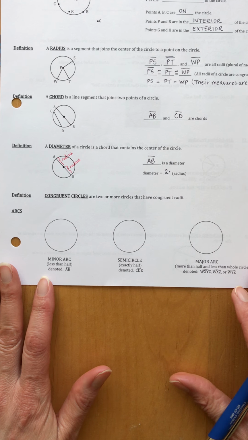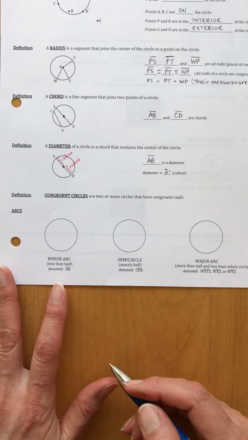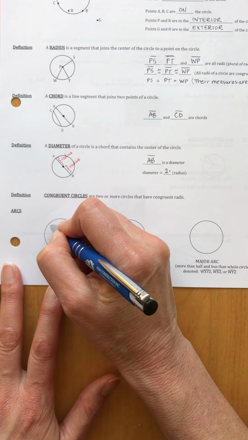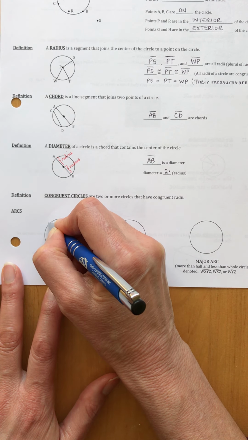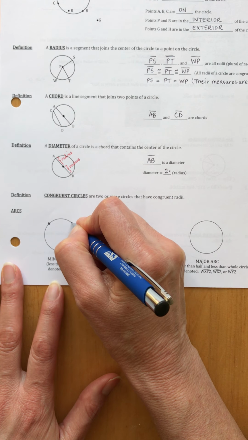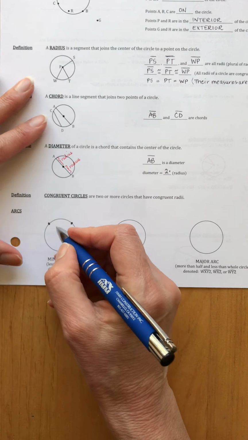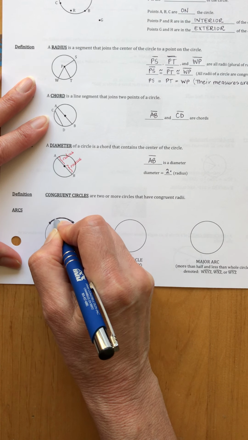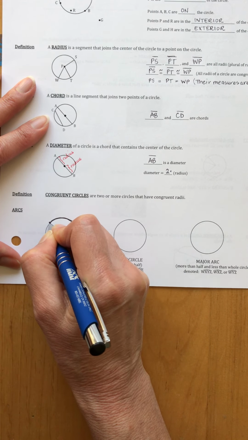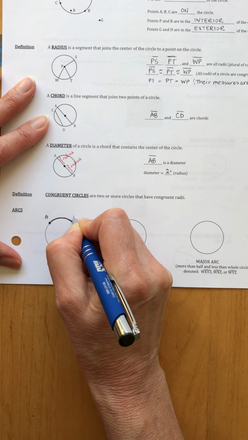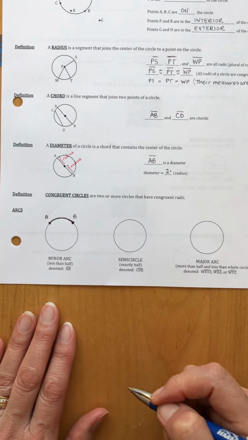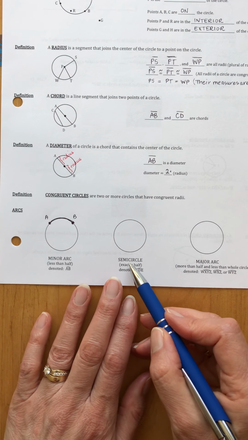Okay, some more definitions on arcs. So what is a minor arc? Well, it says here it's less than half. So if we put a point here and call it A and a point here and call it B, and then talk about the arc in between. Let's make that thick so you can see it. We'll call this A and this B, and so that's the arc AB. So that's called a minor arc.